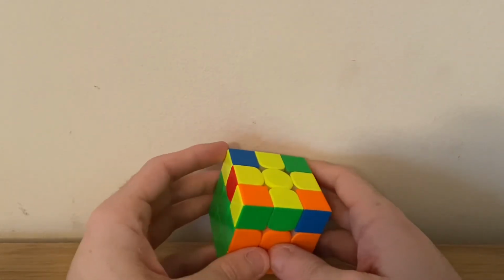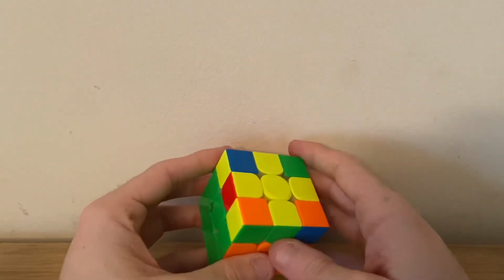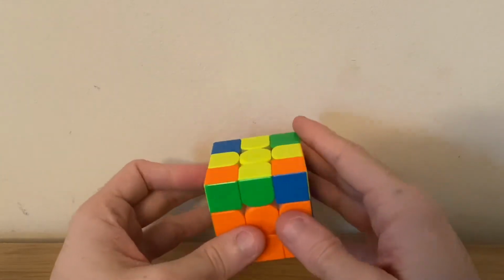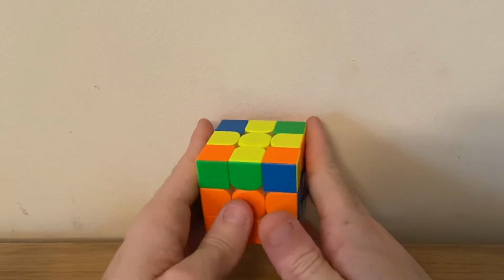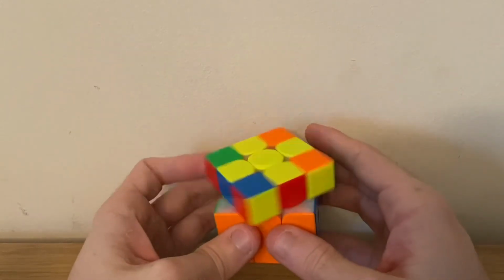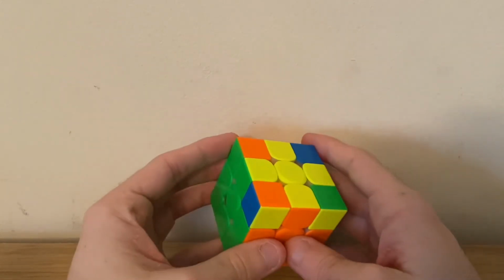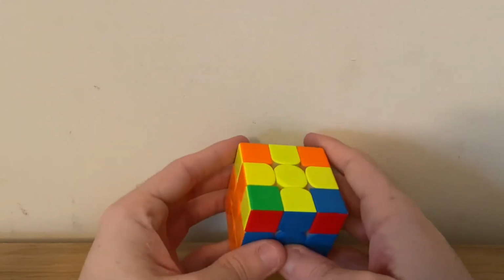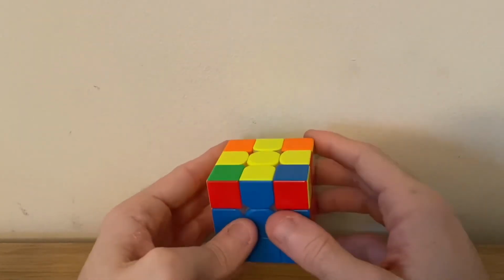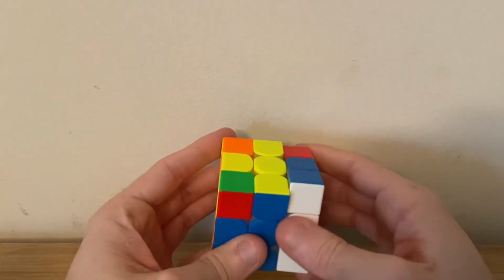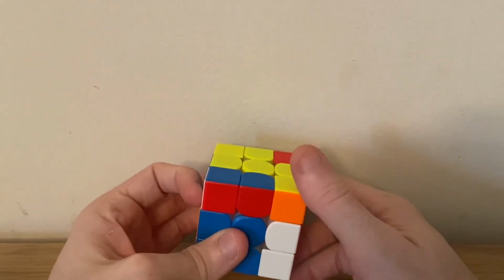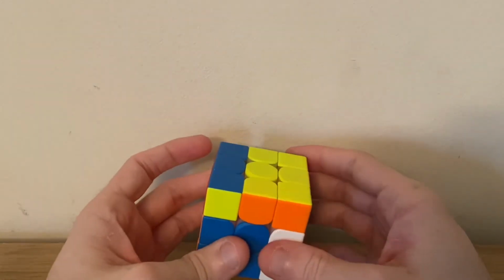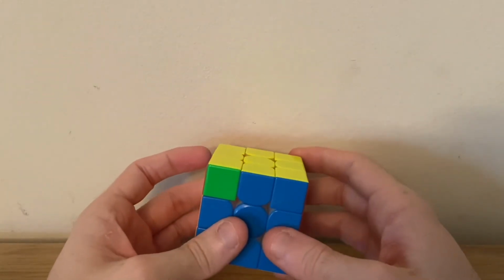And for the final case, where we have the cross shape again, and we have the corners opposite to each other. So hold it from this position. Confused myself then. So hold it from this position and do this algorithm: R, U, R prime, U, R, U prime, R prime, U, R, U2, R prime.